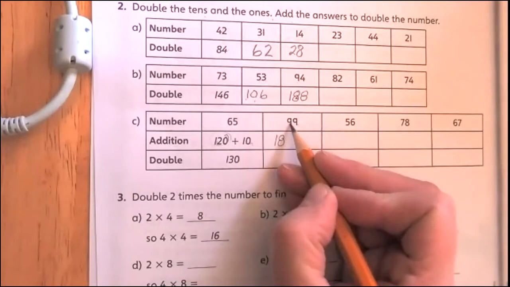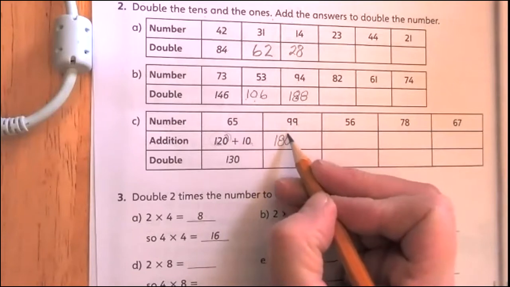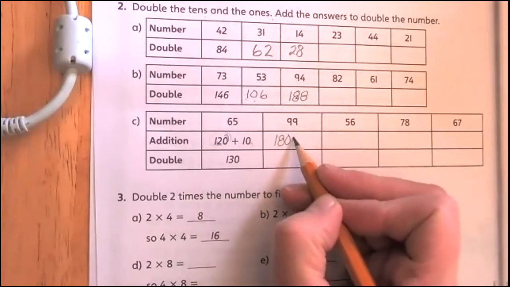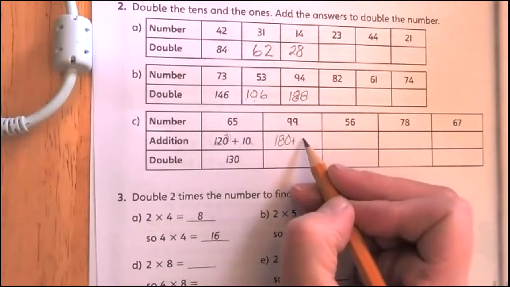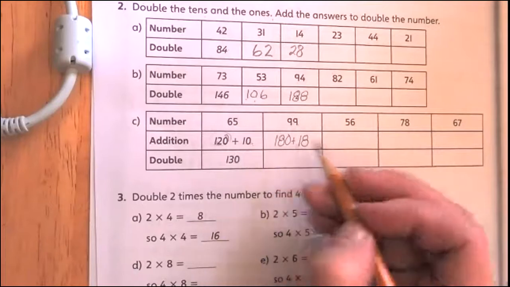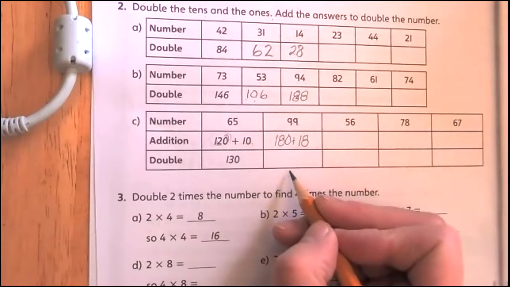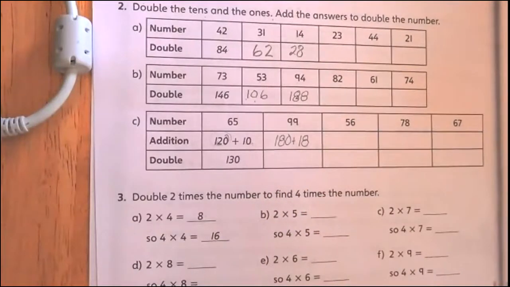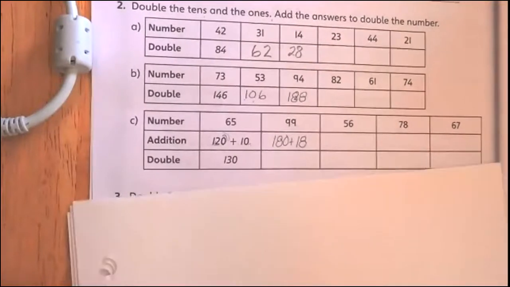is 18, but it's actually, I've got to add a 0 because it's in the tens column, 180. Plus 9 times 2 again, 18. I have to add, this one's trickier. I have to add these together. You might need scrap paper. I'll just do it on this scrap of paper.